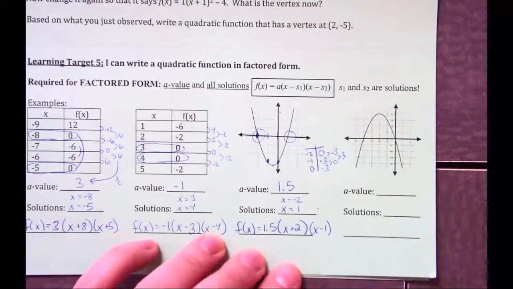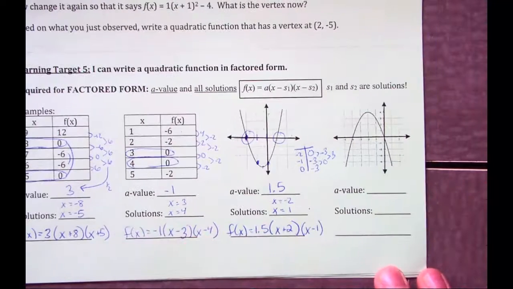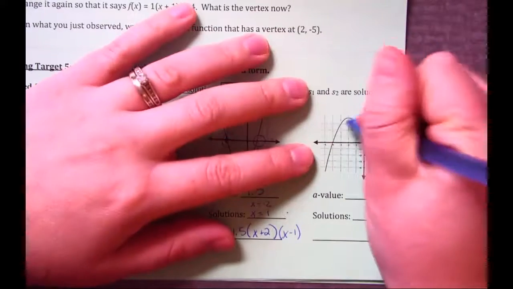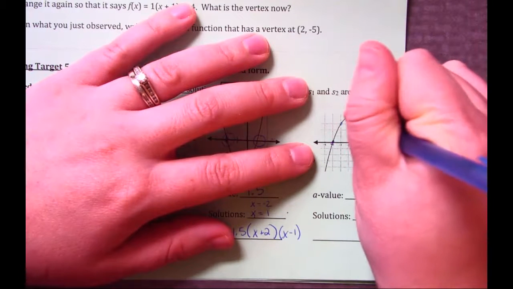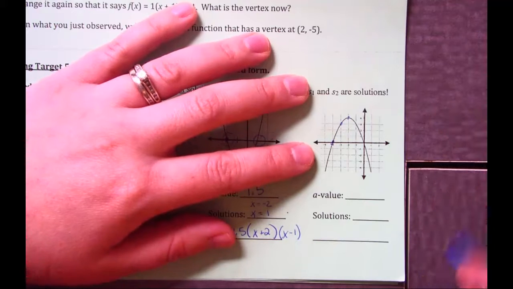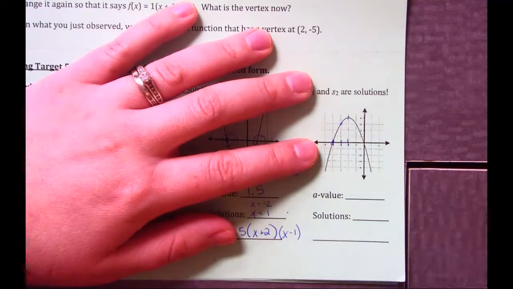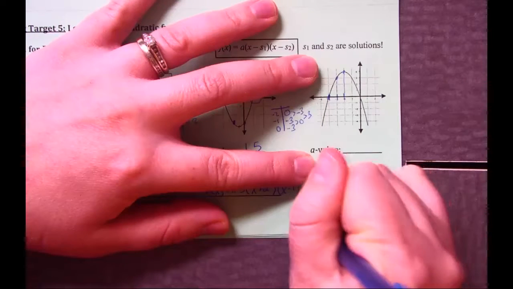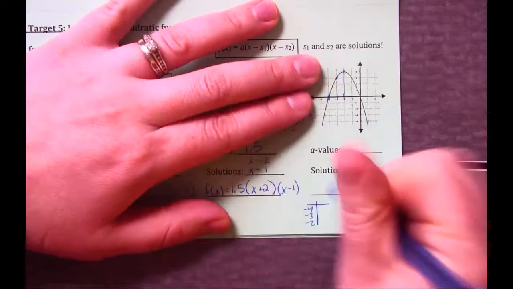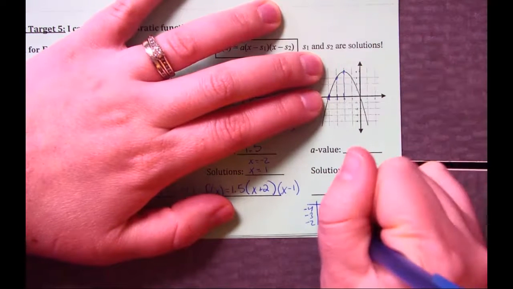Okay? Now we can also do the pick 3 consecutive points to find the a value here. So it doesn't really matter which 3 you pick. Maybe I'll just pick like this one, and this one. So I'm picking at -4, -3, and -2, what those points are. So I'm going to make my table right down here. -4, -3, -2. -4 is at 0. -3 is at 3.